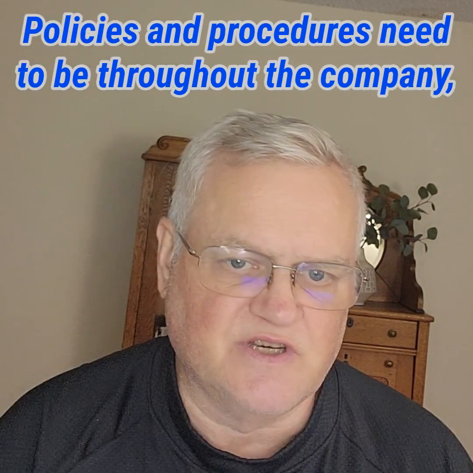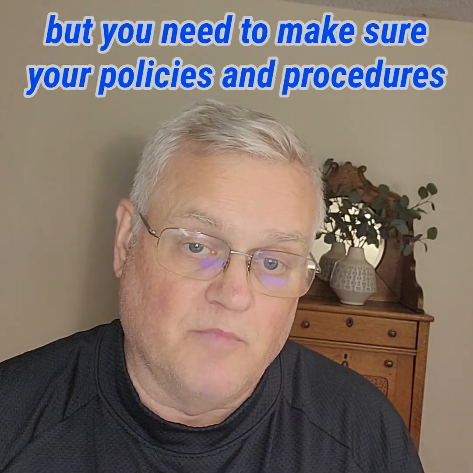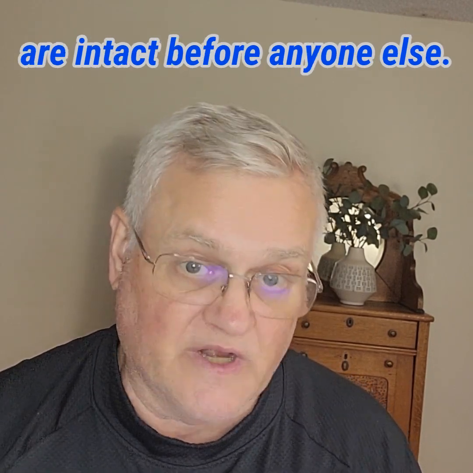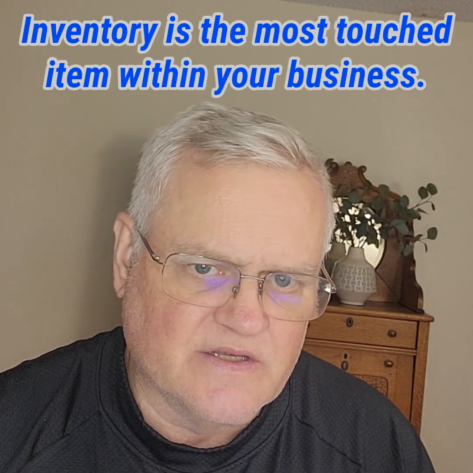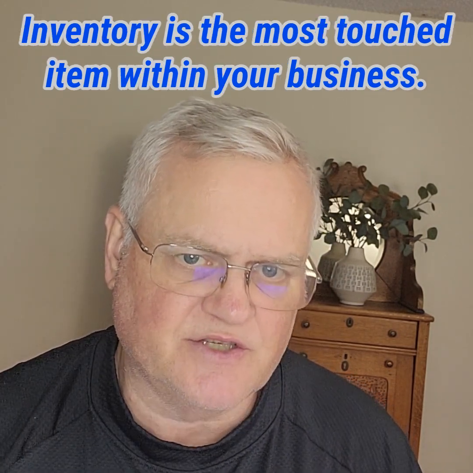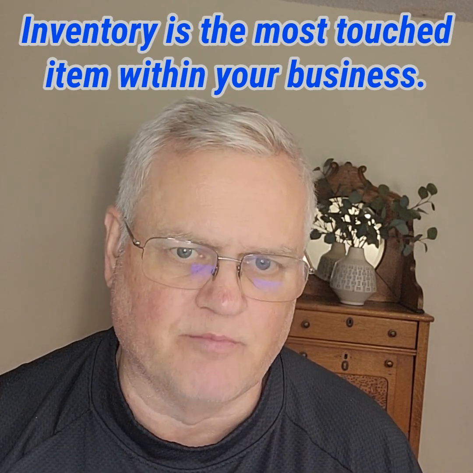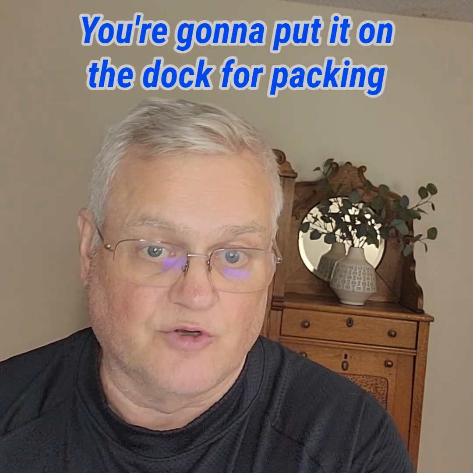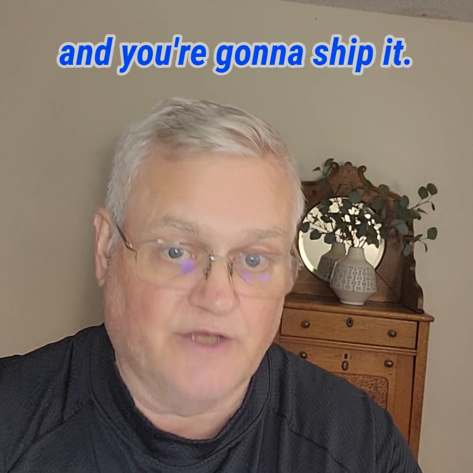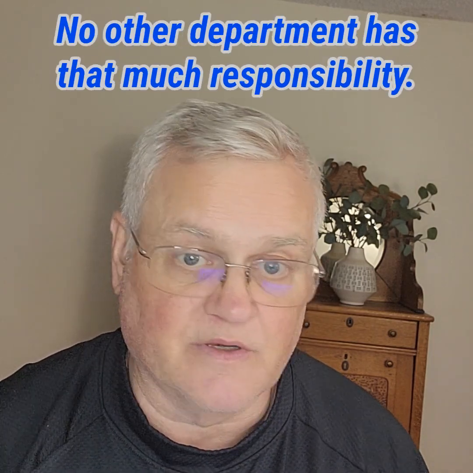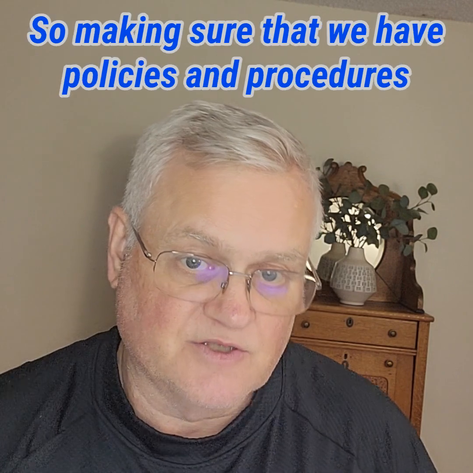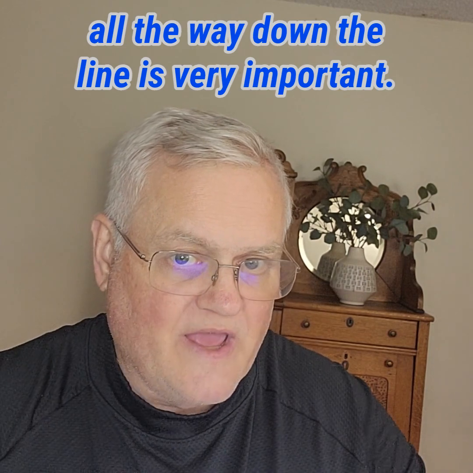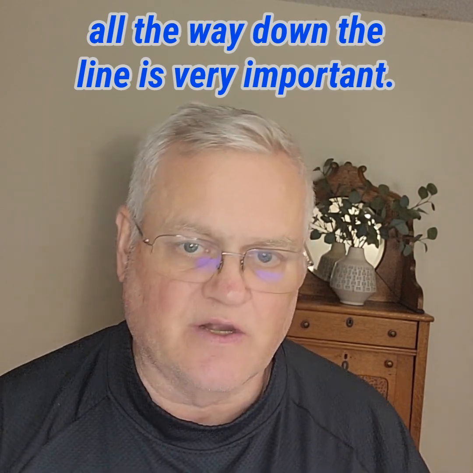Policies and procedures need to be throughout the company. But you need to make sure your policies and procedures are intact before anyone else. Inventory is the most touched item within your business. You're going to receive it, you're going to put it away, you're going to put it on the dock for packing, and you're going to ship it. No other department has that much responsibility. So making sure that we have policies and procedures all the way down the line is very important.